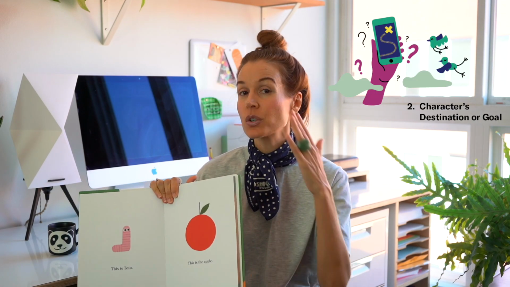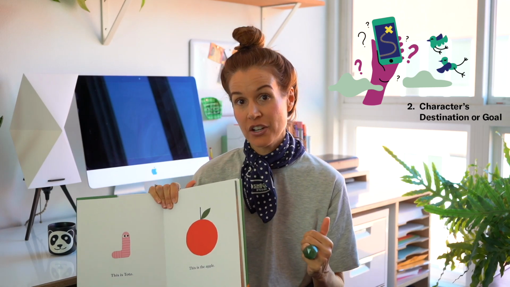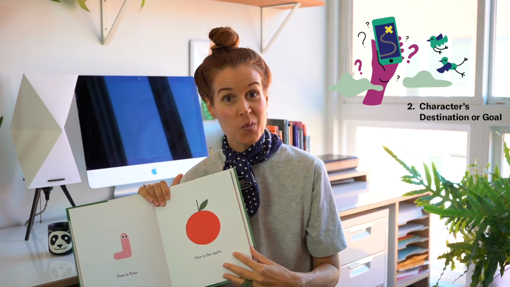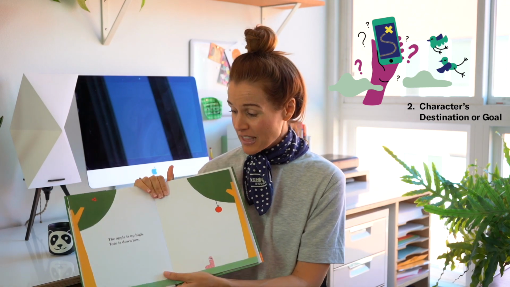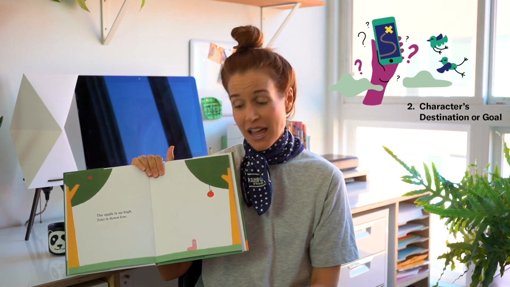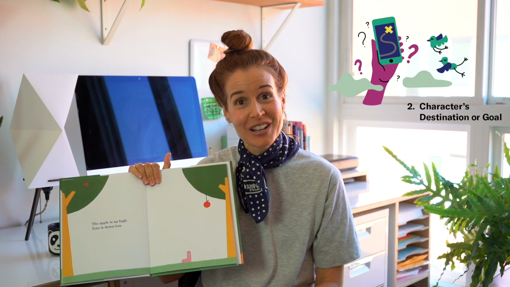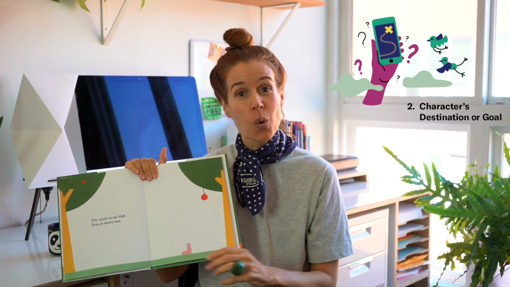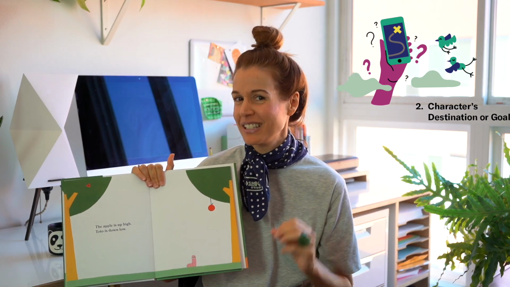The second question is, where does the main character want to go? What's their destination? And this is about goal, right? Where they want to end up at the end. And I think we all know that Toto wants to end up with that apple. So Toto's destination, their goal, is to get that apple and to eat that apple.